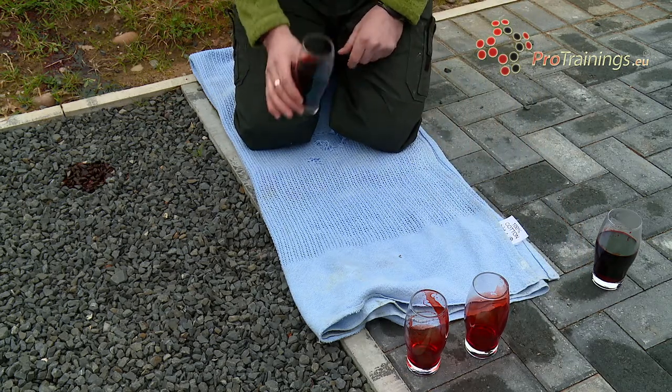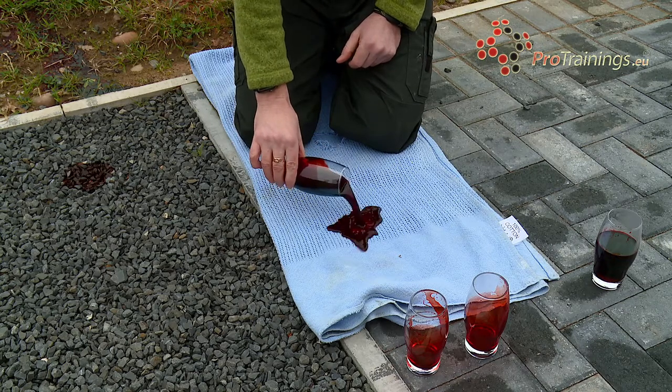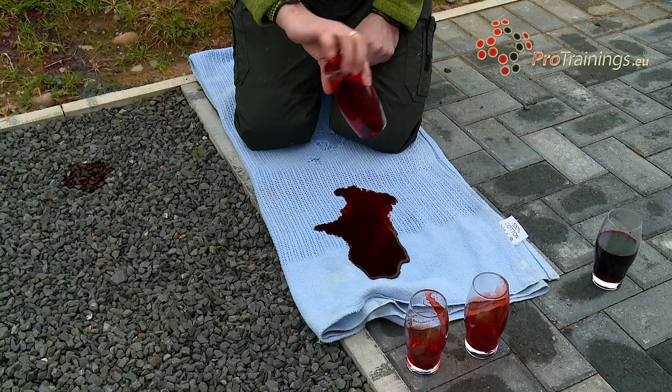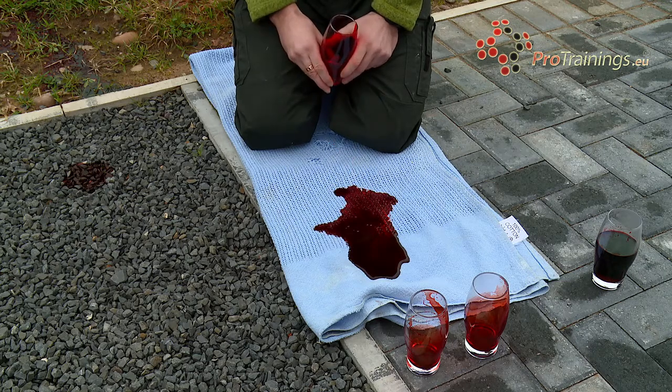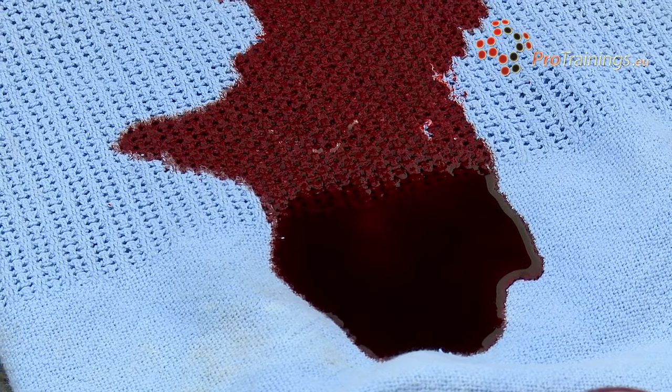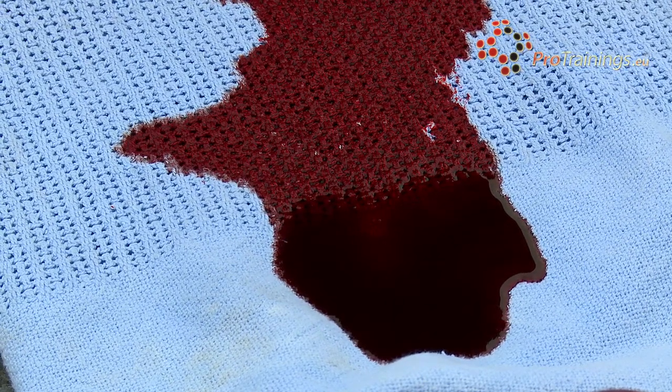Again, same amount of blood poured into the same area. And you can see the way the blanket gradually starts to absorb the blood. A bit bigger fingerprint than the gravel, but nowhere near as bad as onto the soil.